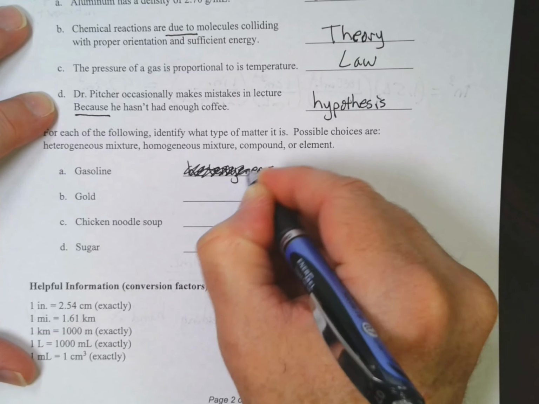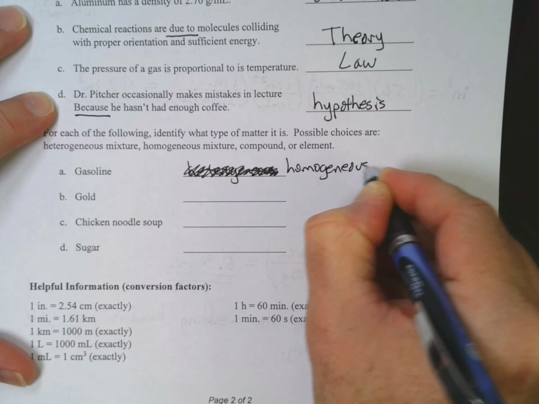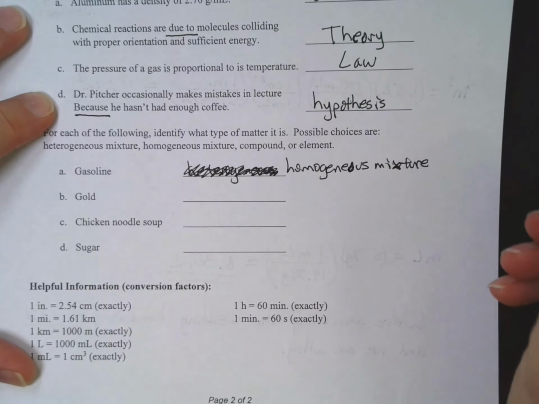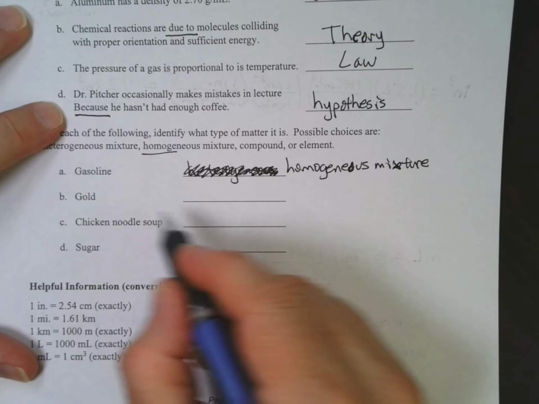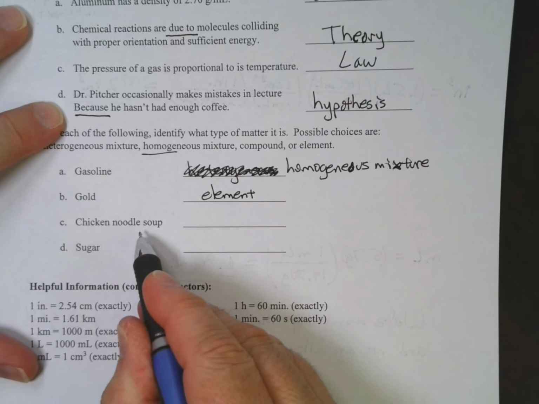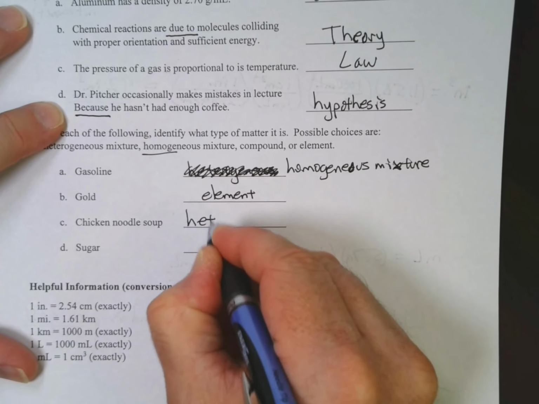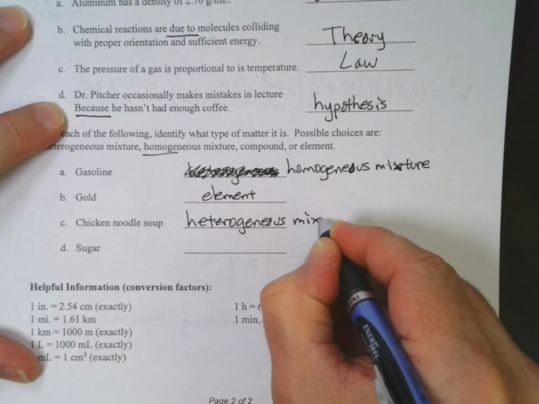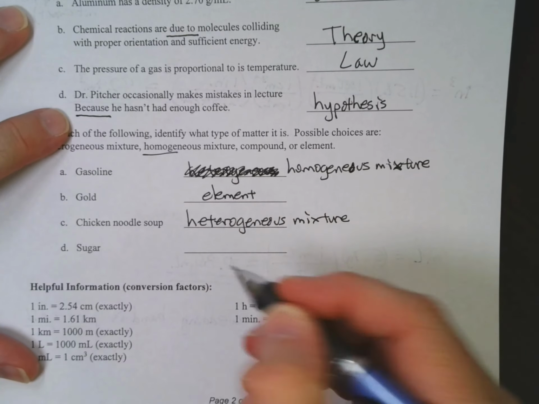Damn it. Sorry, guys. It's a homogeneous mixture. I do apologize. I totally misspoke there. It's a homogeneous mixture because it is the same. Next, we have gold. Gold is an element. Now we have chicken noodle soup. Well, that's obviously a mixture, and in this case, it's a heterogeneous mixture. I was a little ahead of myself. And then lastly, we have sugar, which is a compound, sucrose.